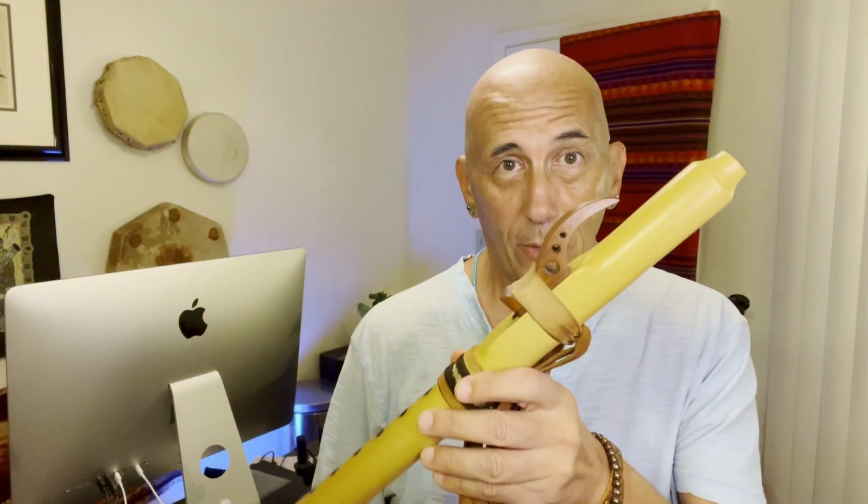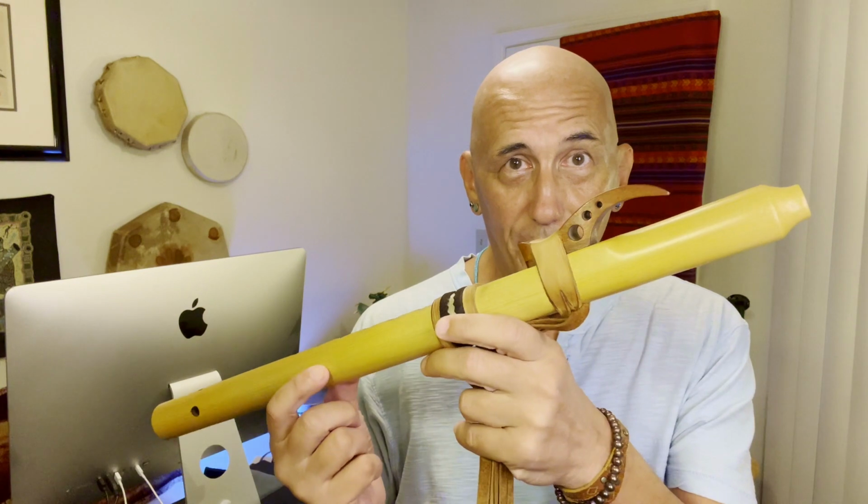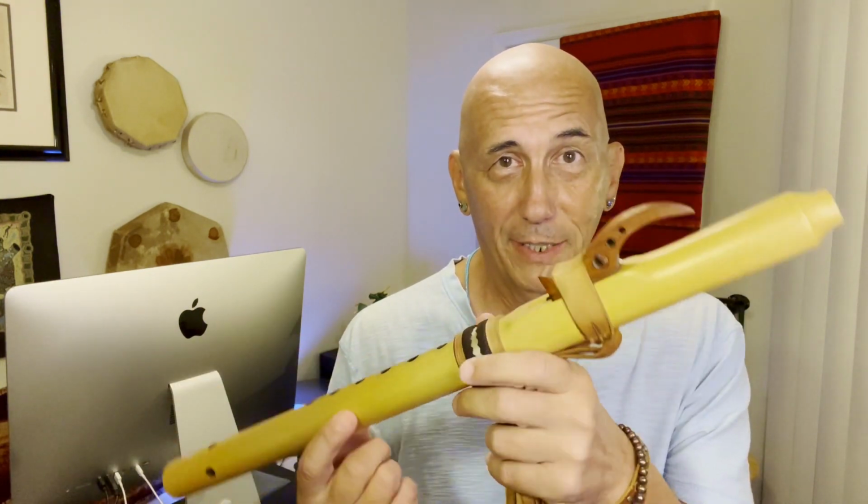Now, I don't care whether you call this an indigenous flute or a Native American flute or a Native American style flute. And I understand that those different designations can be useful in some situations. But whenever we use them as a blanket term, it suggests a uniformity in construction and tuning and a lot of other things that simply is not real, either historically or in the present.